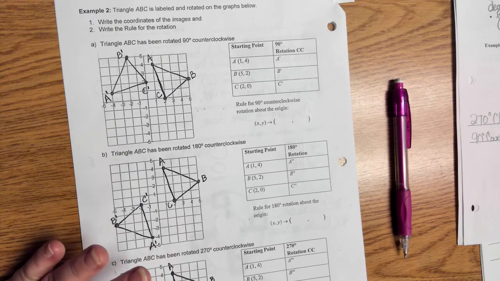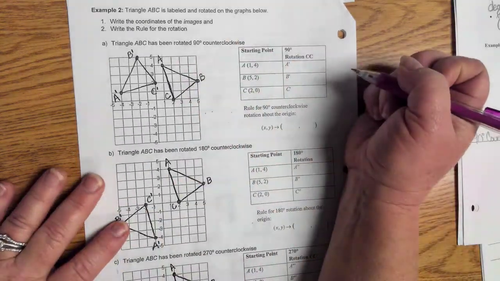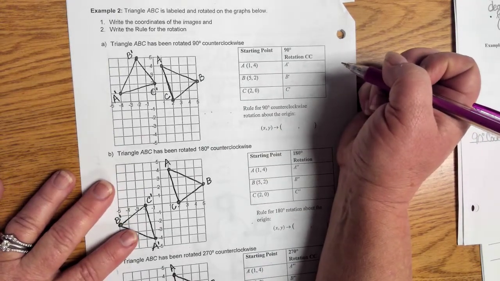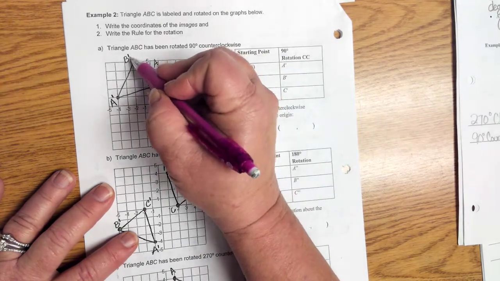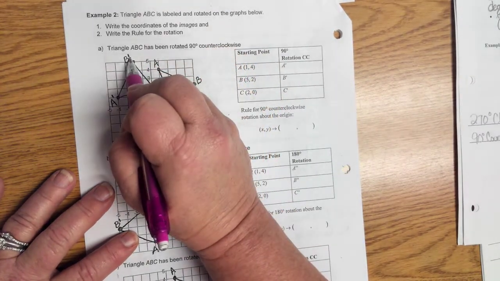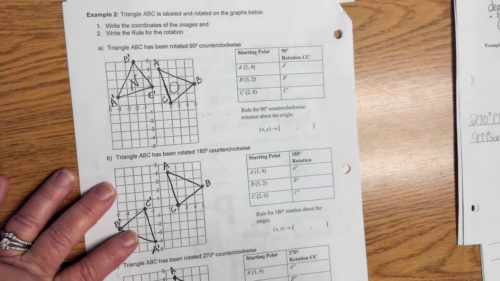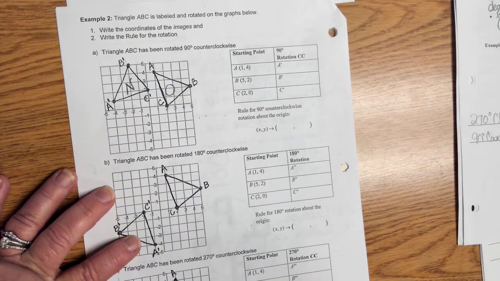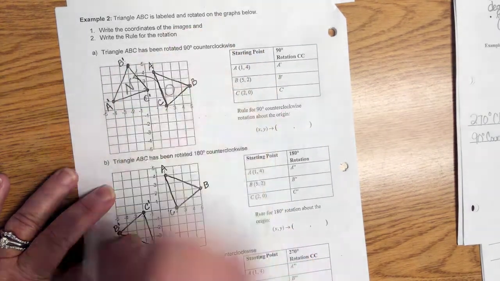So, what I need you to do here is I need you to find the original, which one? The one on the right or the one on the left? The right, because it doesn't have the prime symbol. Remember, the prime symbol means it's the new. So I've got an original and I've got a new. Okay, so I went from here to here.